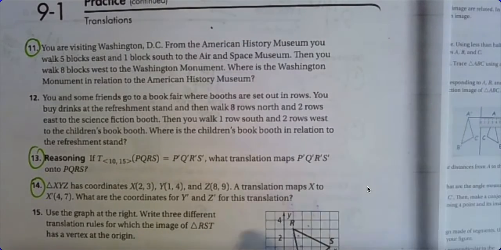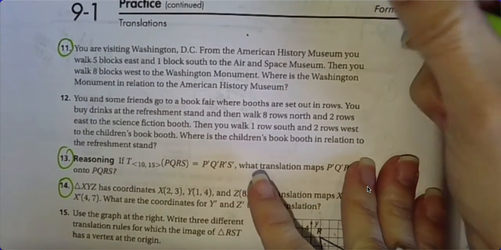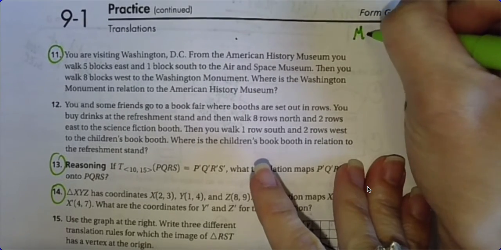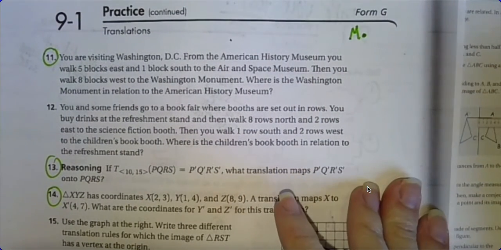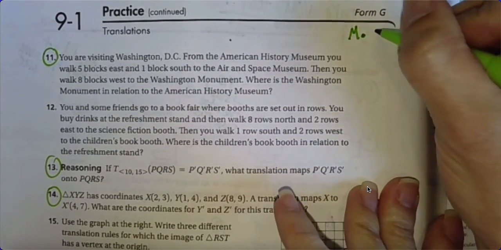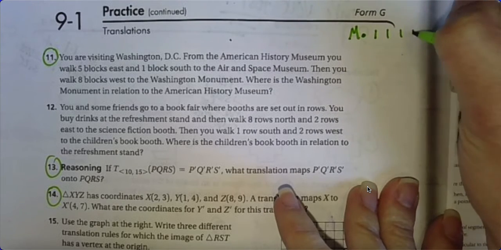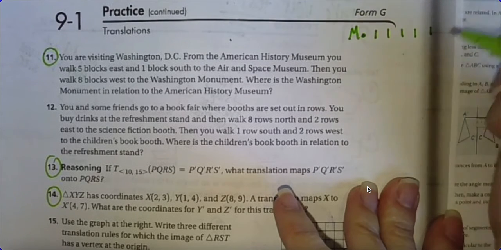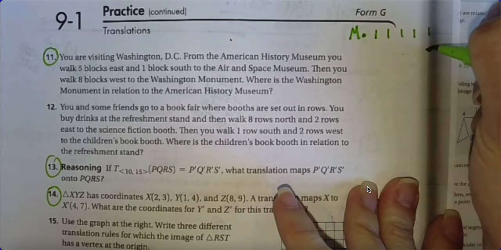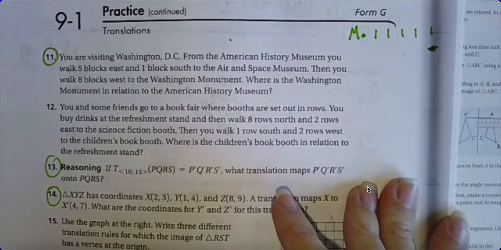Number 11. You are visiting Washington, D.C. from the American History Museum. You walk 5 blocks east and 1 block south. So, y'all, I would start to draw a little picture. Let me start at the museum. I'm going to walk 5 blocks east, so I'll just make little marks: 1, 2, 3, 4, 5. And then 1 block south. And here is the Air and Space Museum.